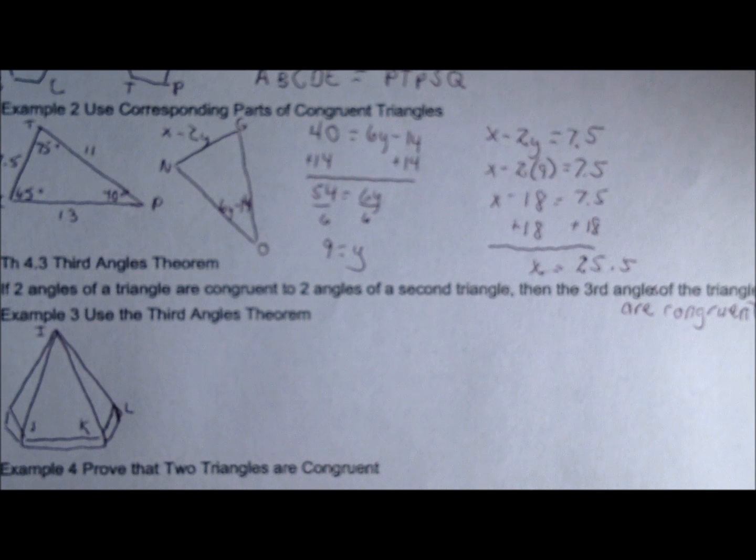And now when we look at example 3 here, this one we are going to use that new third angles theorem. This is a picture of a tower roof. It's composed of congruent triangles that all converge at one point, and it's given to us that angle J is congruent to angle K. And I like to draw in the arcs then to show that those two angles are congruent, to help me remember that.